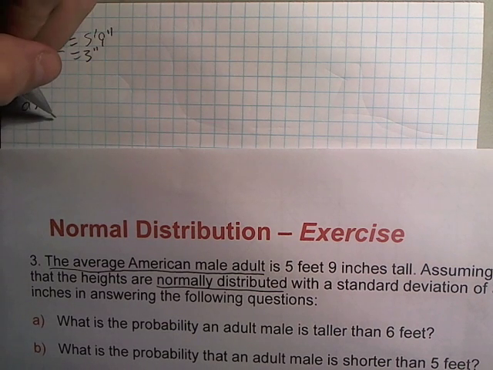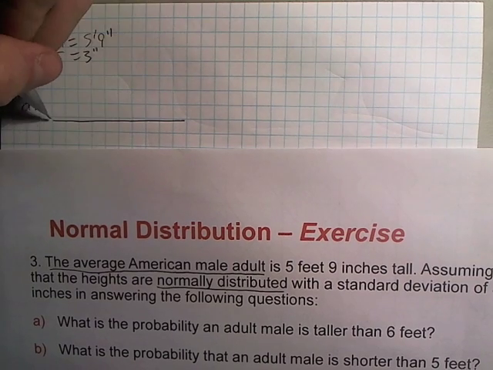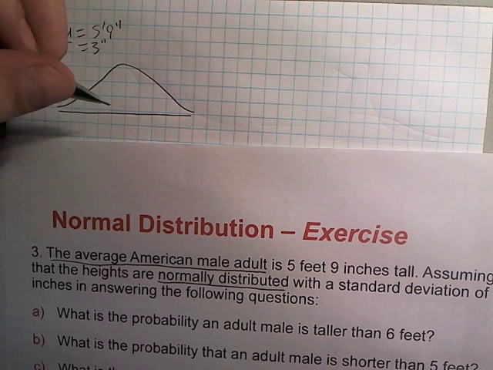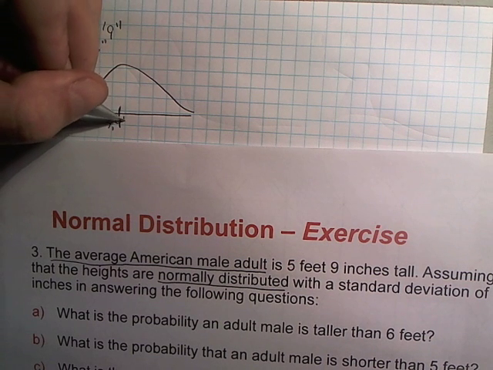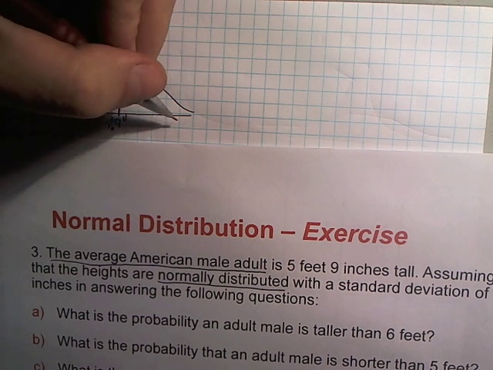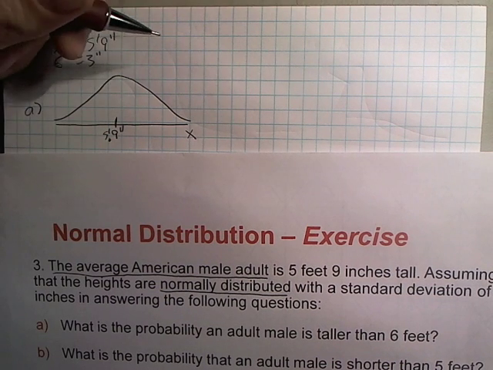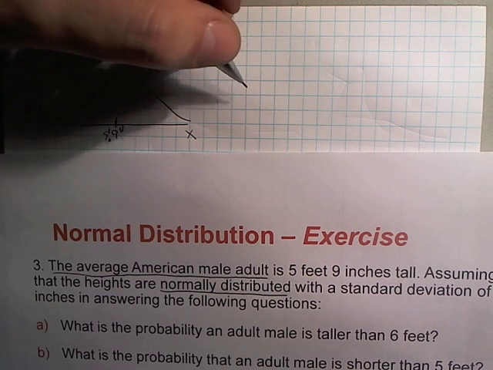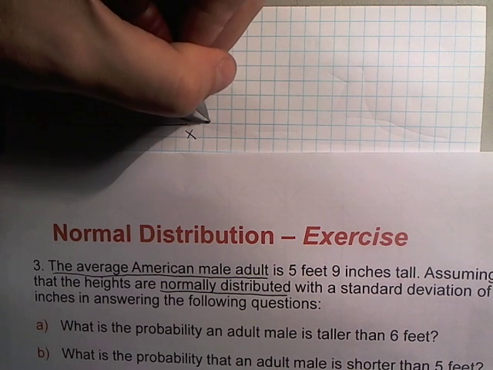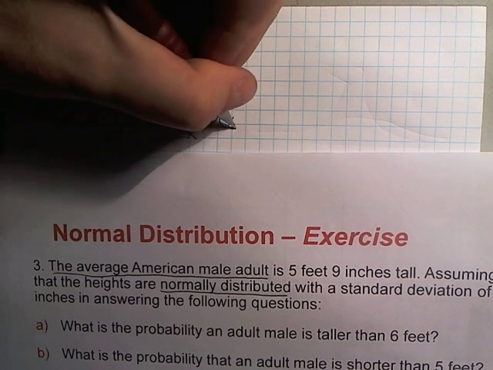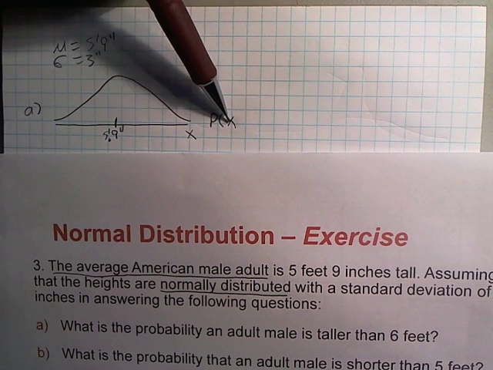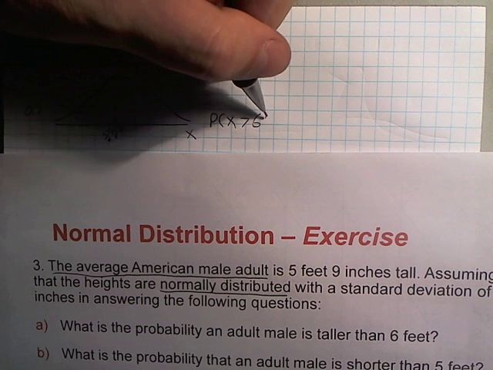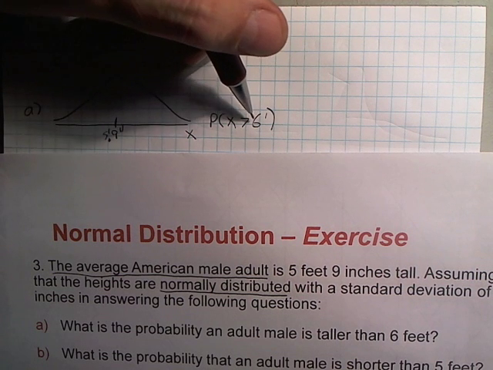The first thing I want to do is sketch out my distribution and mark the mean point on that. I'll label this as the x-axis, and the question is asking what is the probability that an average American male adult has a height that is taller or greater than 6 feet. So that's what I need to solve for.